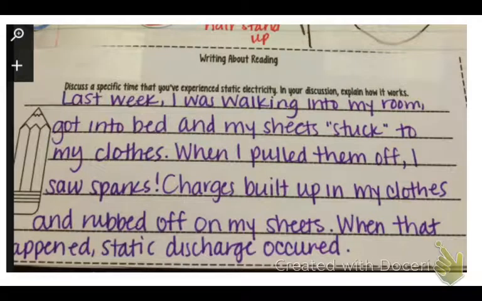Writing about what we read. Discuss a specific time that you've experienced static electricity. In your discussion, explain how it works. So last week I was walking into my room and I got into my bed and my sheets stuck to my clothes. When I pulled them off, I saw sparks. Charges built up on my clothes and rubbed off on my sheets. When that happened, static discharge occurred.